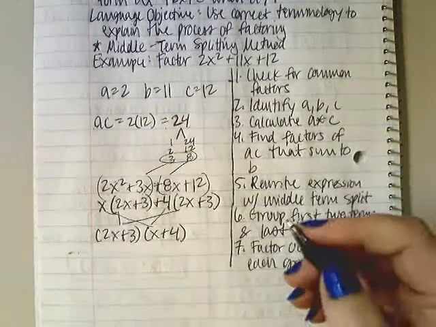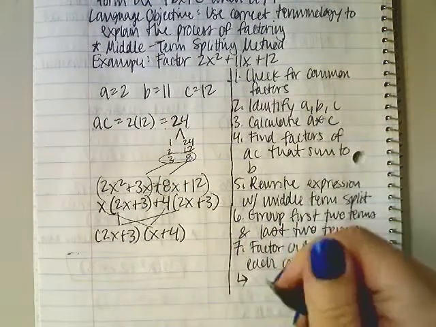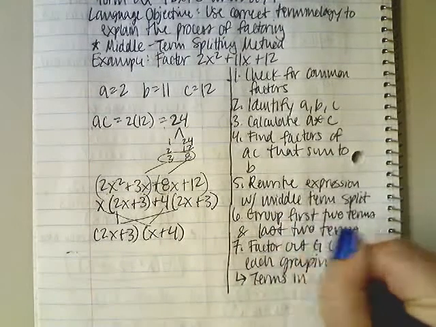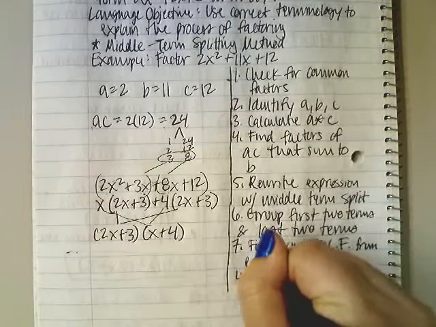So to break down the steps, for when we pull out our greatest common factor, the terms in parentheses must match.